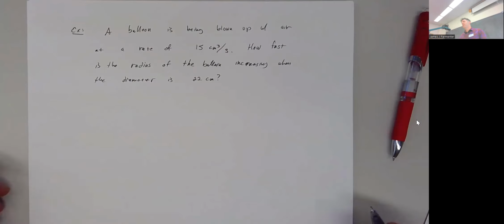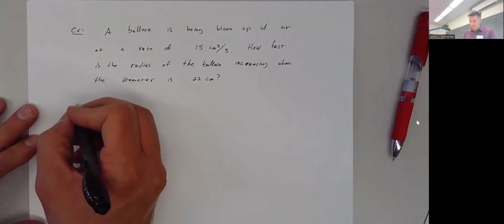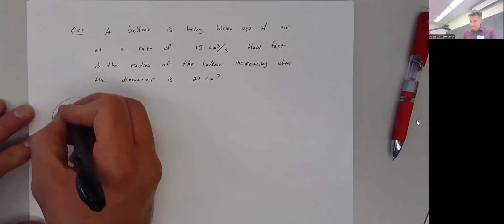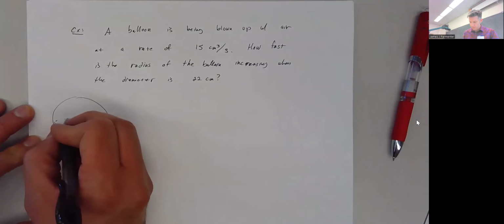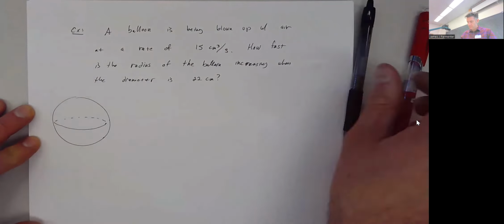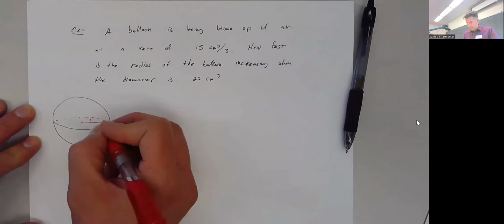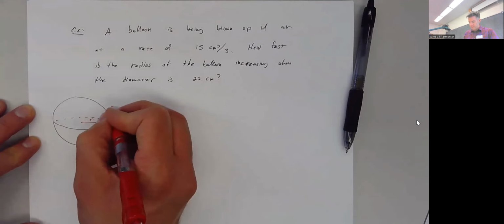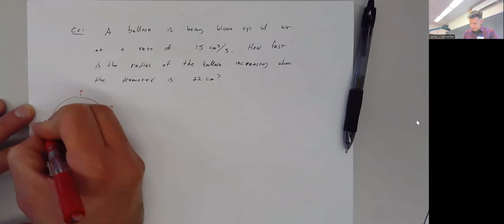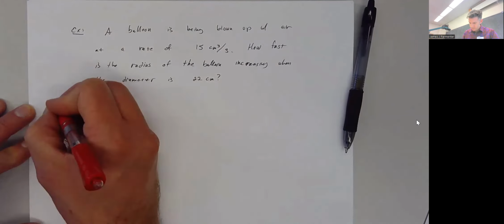And for one like this, I don't really think we need to draw a picture, but I'm gonna draw it anyway. There's my balloon. There's my radius. My radius is getting bigger, right? The balloon is getting blown up.